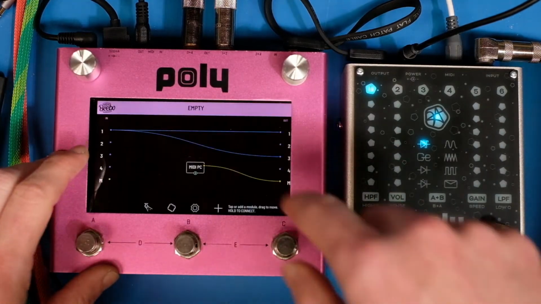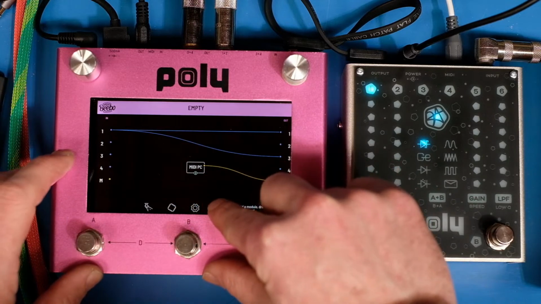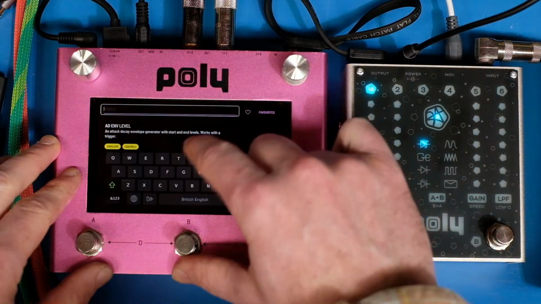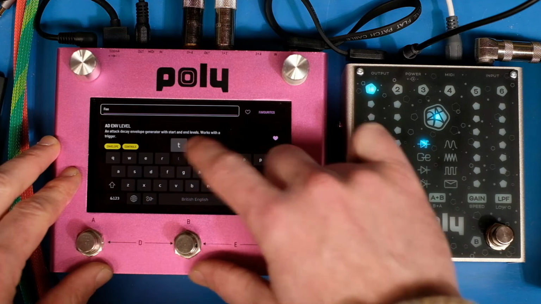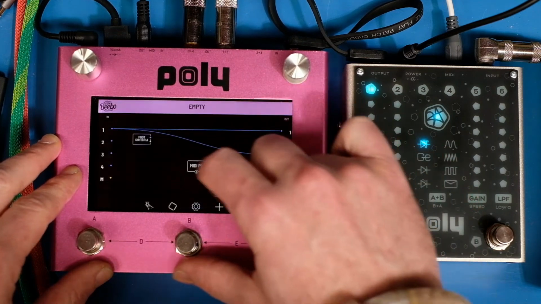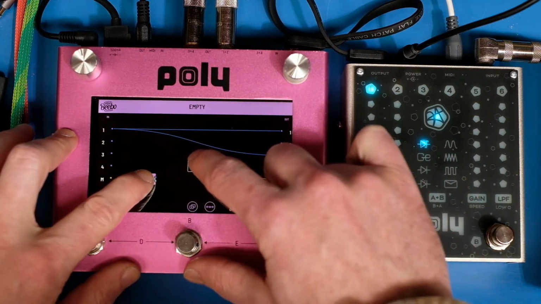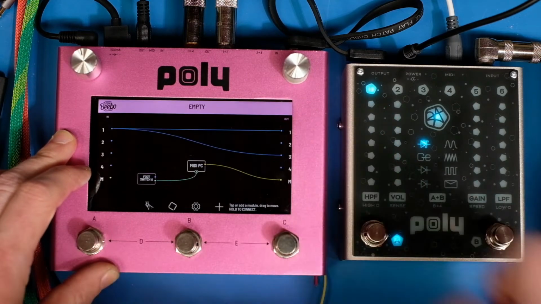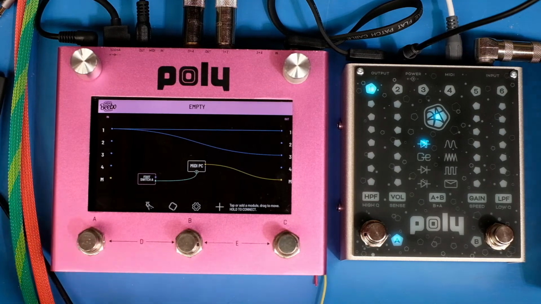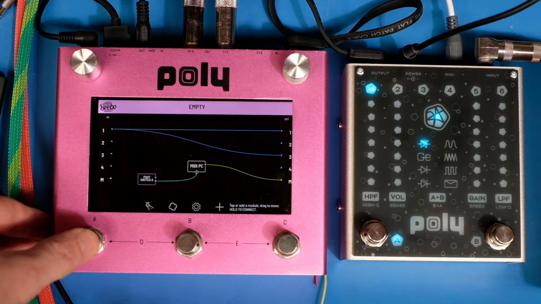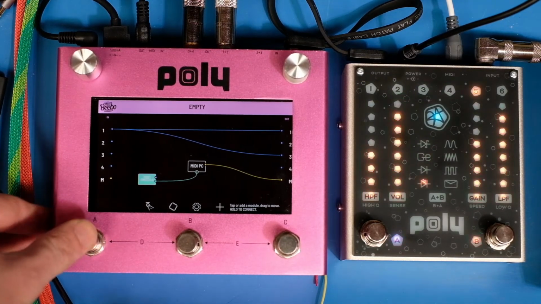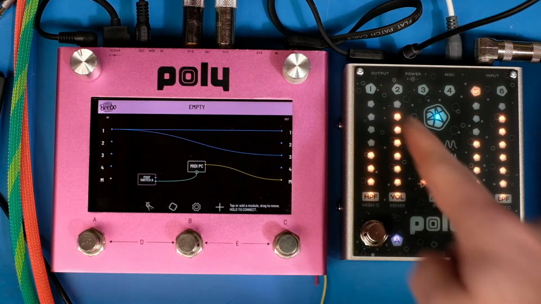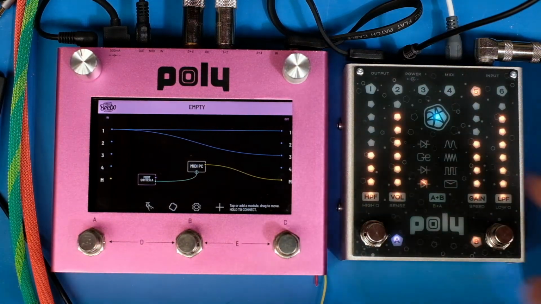So if I add a little foot switch in here, using our new fancy adding mechanism, I go foot, and I send value out, and I set up trigger. Now when I press this one, you can see we go through the presets.